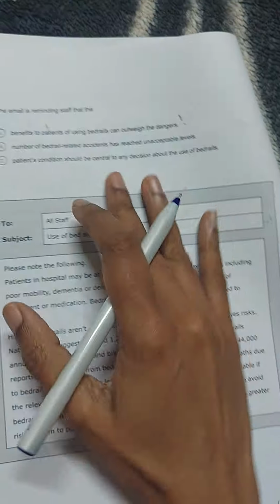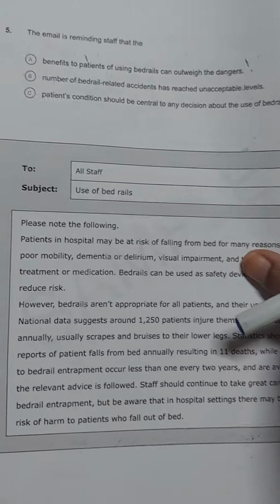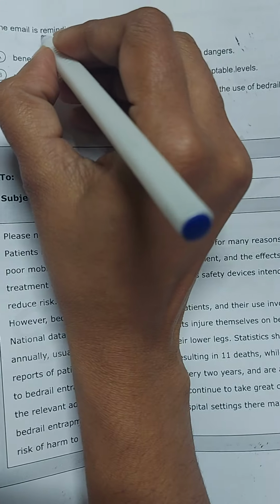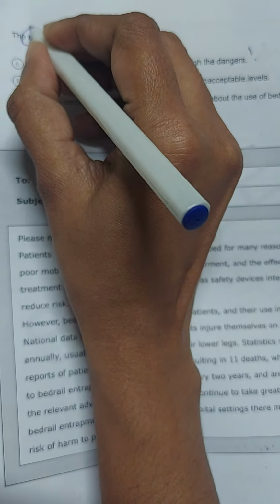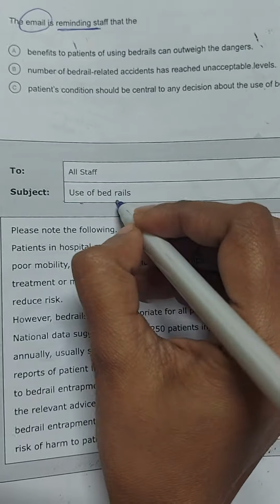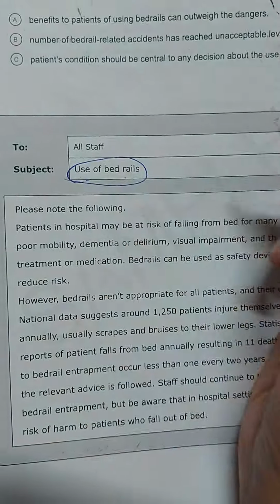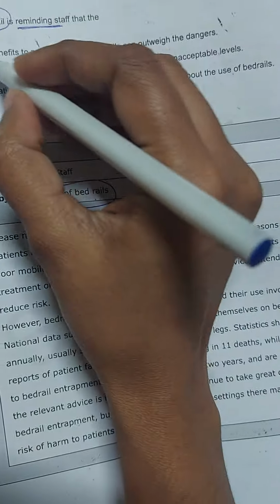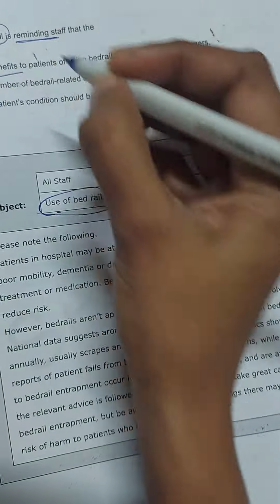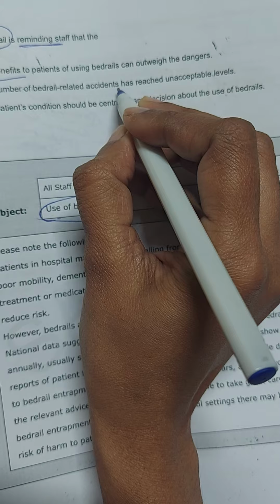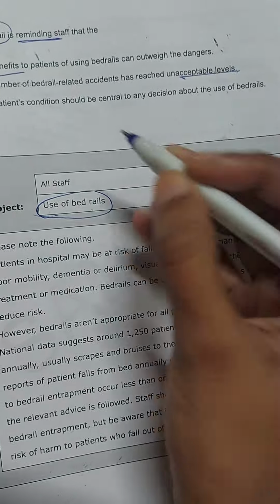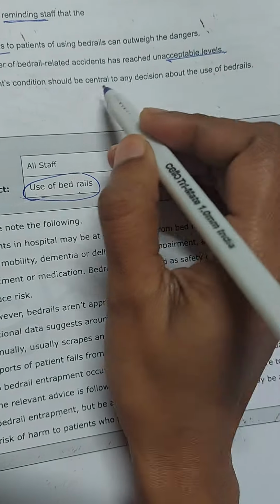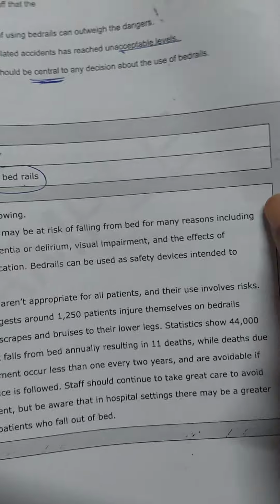Now, okay. Fifth question, email, right? The email is reminding staff that. So this is mainly about reminding whenever you have like email or memo question, check the subject. This is mainly for usage of or use of bed rails, right? So here I have benefits. Number of bed rail related accidents has reached unaccepted levels. Okay. Patient's condition should be central to any decision about the. Okay, I have to consider patient condition.